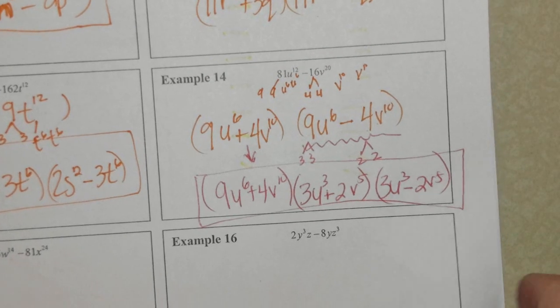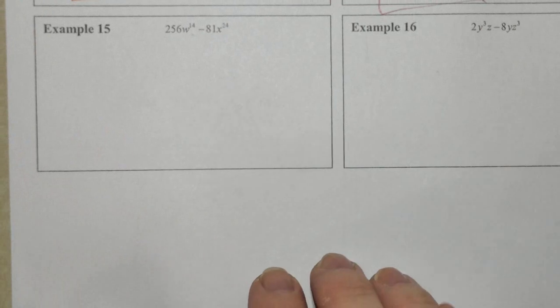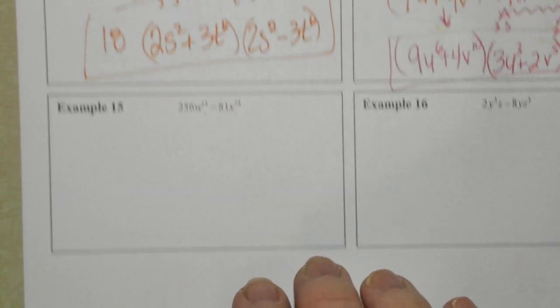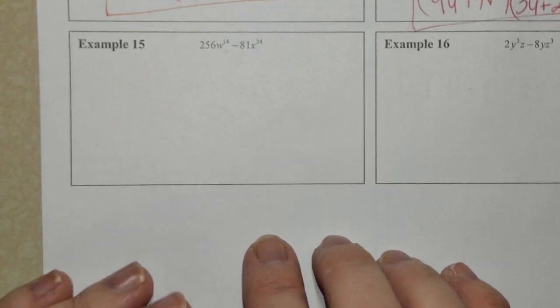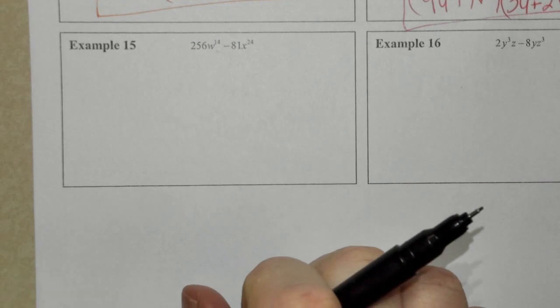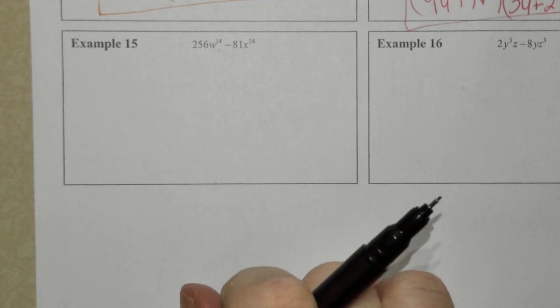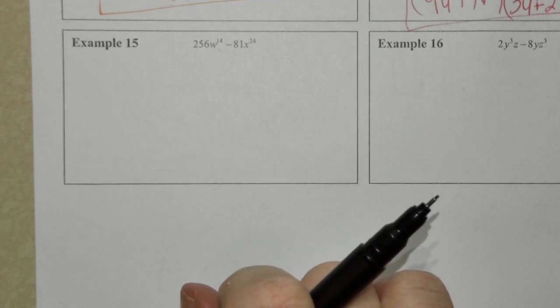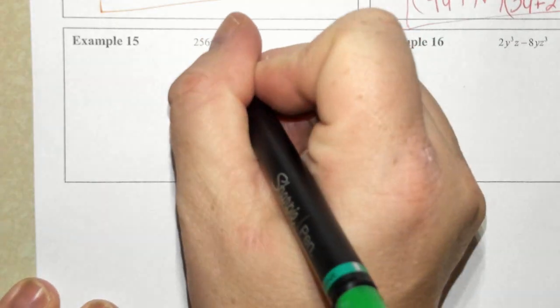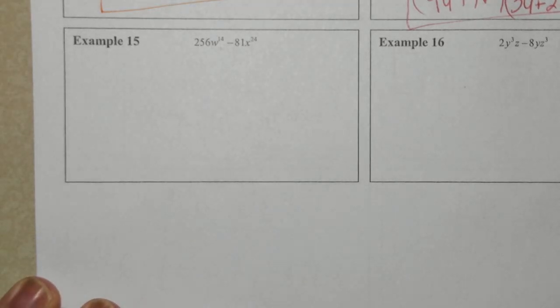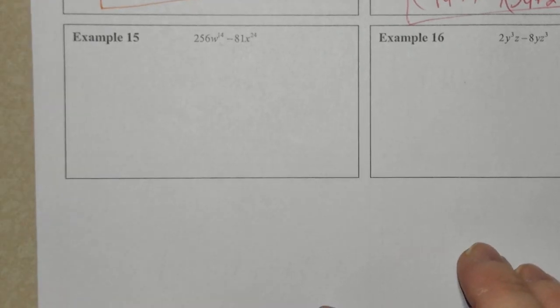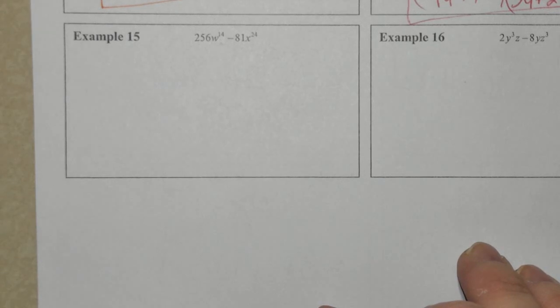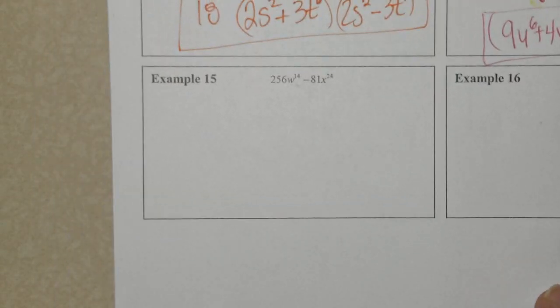Go on to example number 15. Is 256 on the list? Is 81 on the list? Okay. Can 14 and 24 be divided by 2 to get a whole number? Okay, you ready? You're going to erase me. I'm going to give you a 10-second head start. Working by yourself, it's okay if you don't get done in time. Ready, begin.